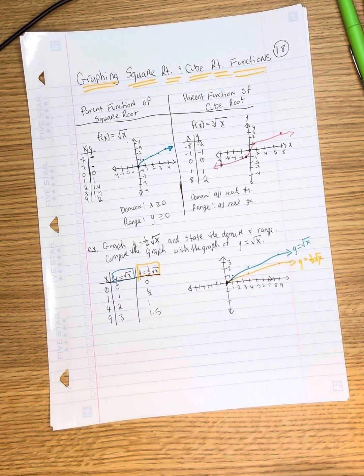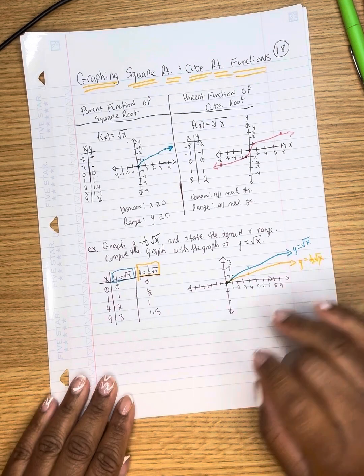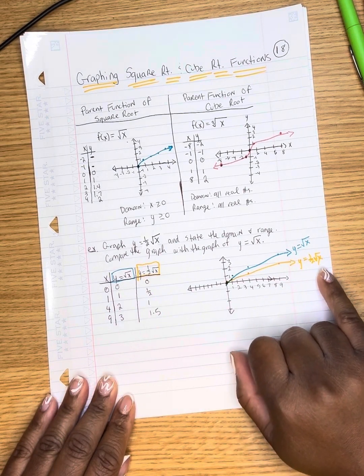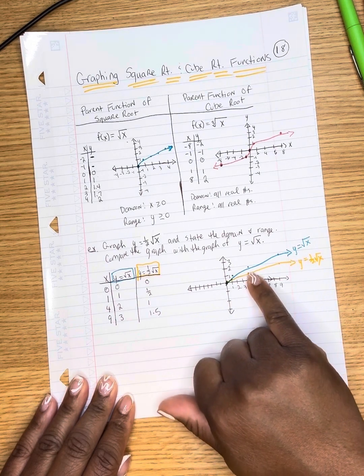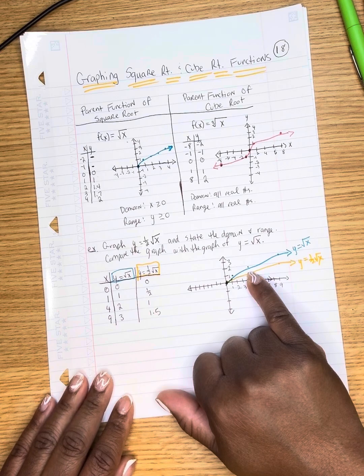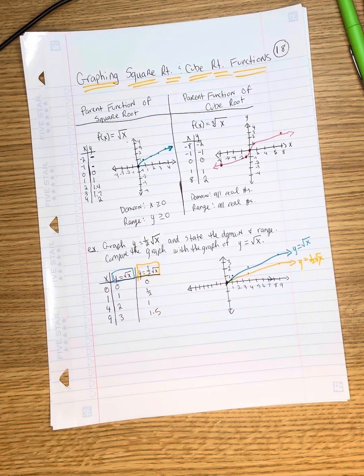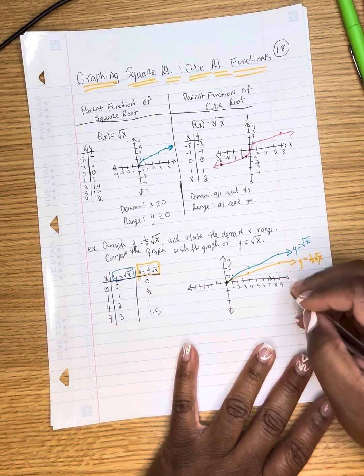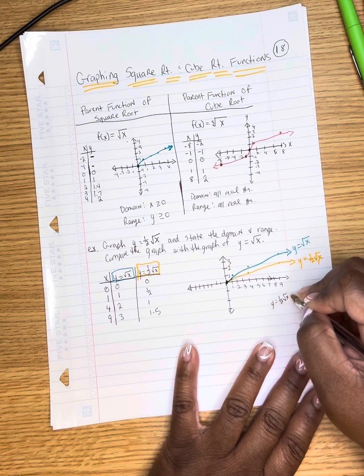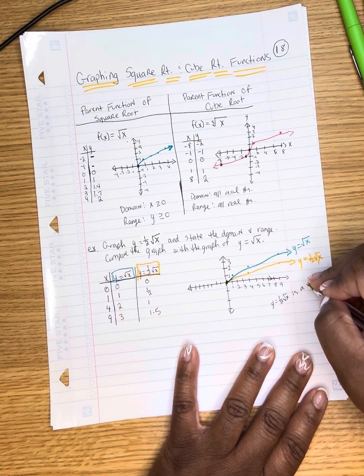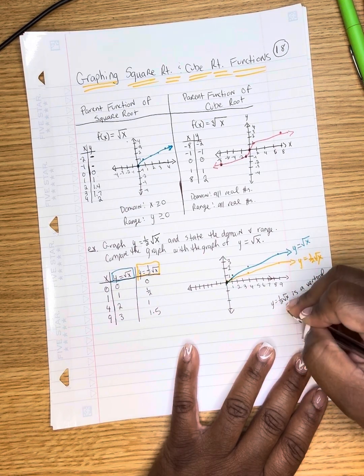while this one is y equals the square root of x. And so if you know anything about transformations, the y equals 1/2 square root of x is vertically compressed in comparison to its parent function, the square root of x. So what we're going to write here as part of our description and comparison is that y equals 1/2 square root of x is a vertical compression.